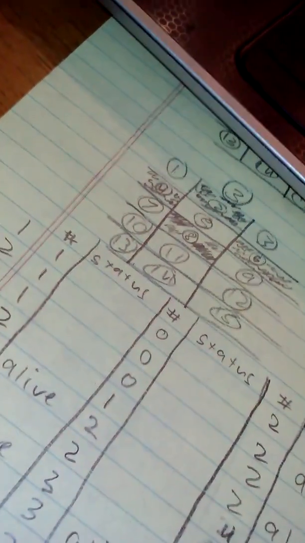So I hope this helps in explaining what's wrong with the program, because I'm trying to understand it.